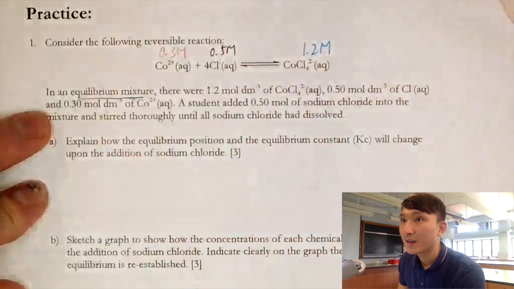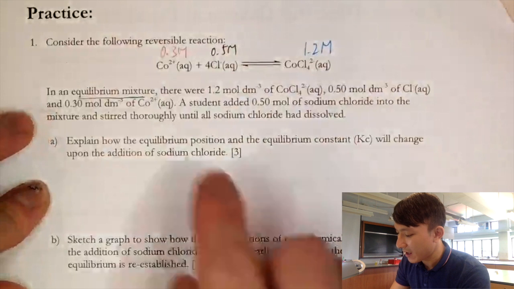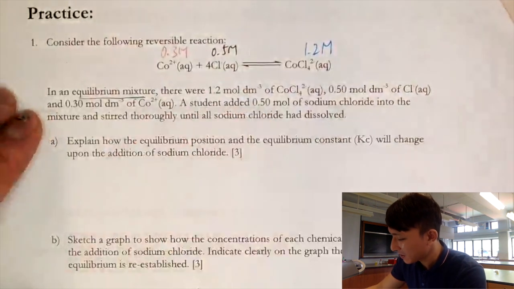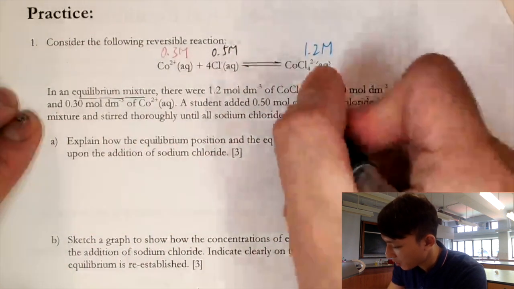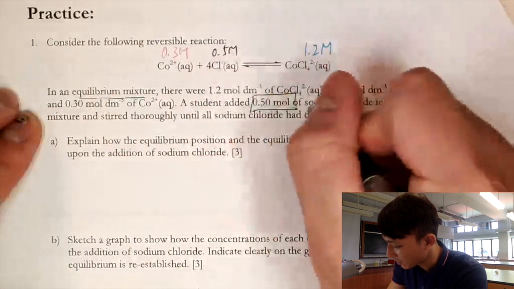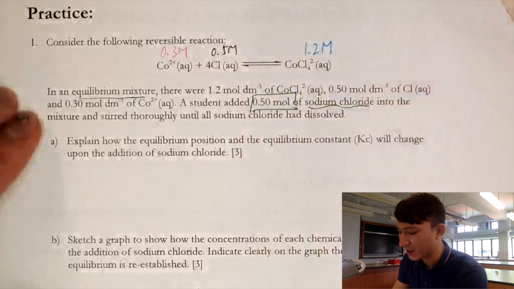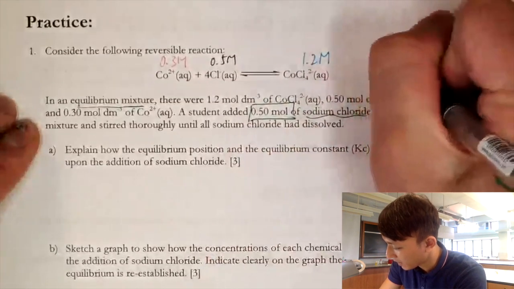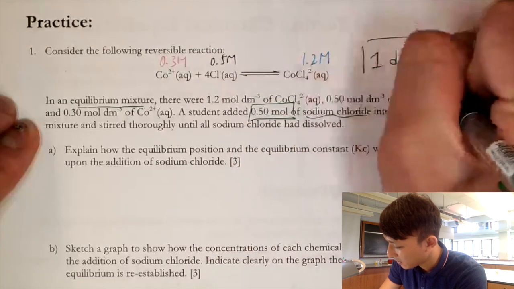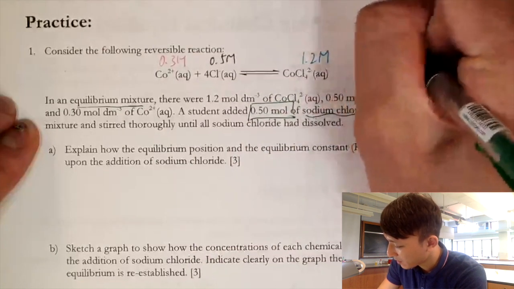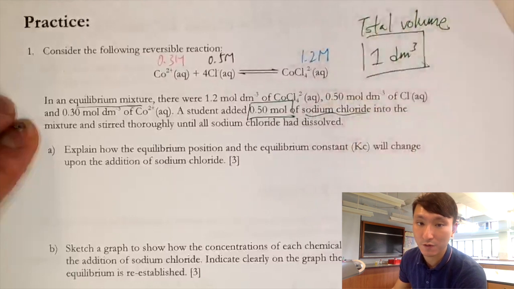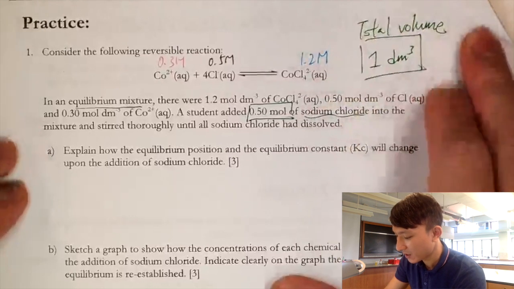Now, to this equilibrium mixture, a student adds this amount of sodium chloride into the solution. And I haven't included the volume of the mixture. Let's just say this is 1 dm cube, okay, for simplicity's sake. The total volume is 1 dm cube. That would be easier for us to tackle the question.